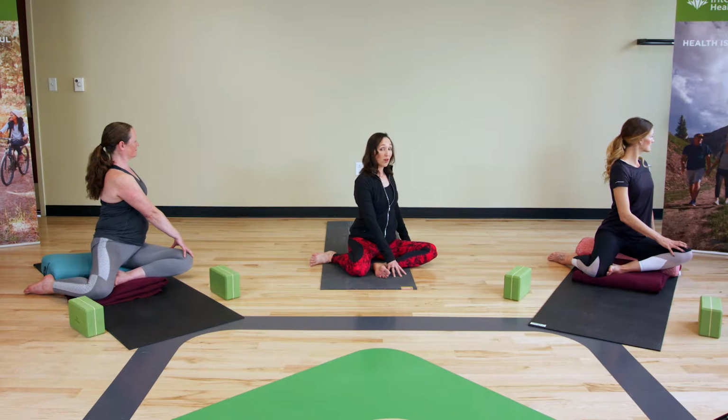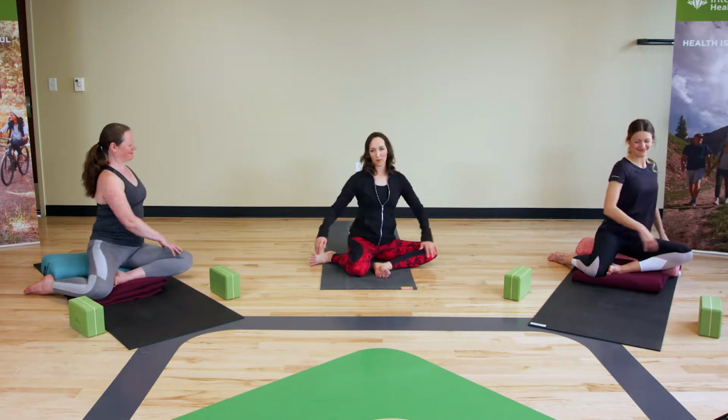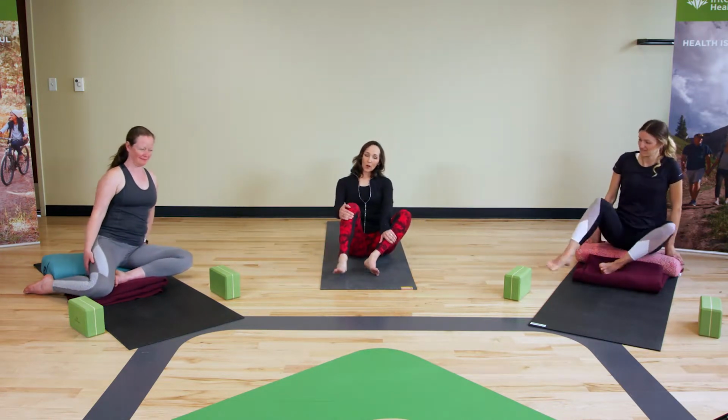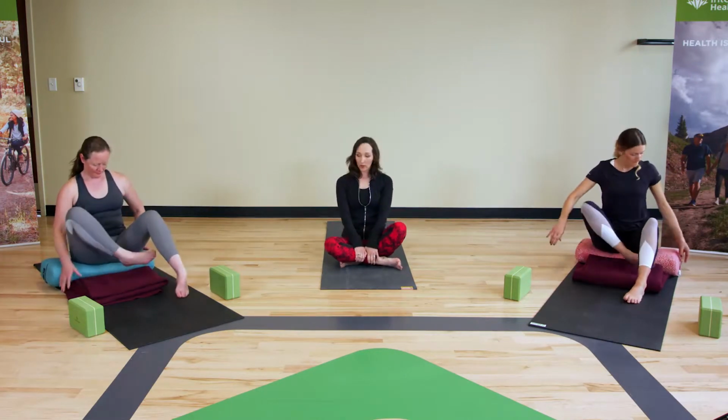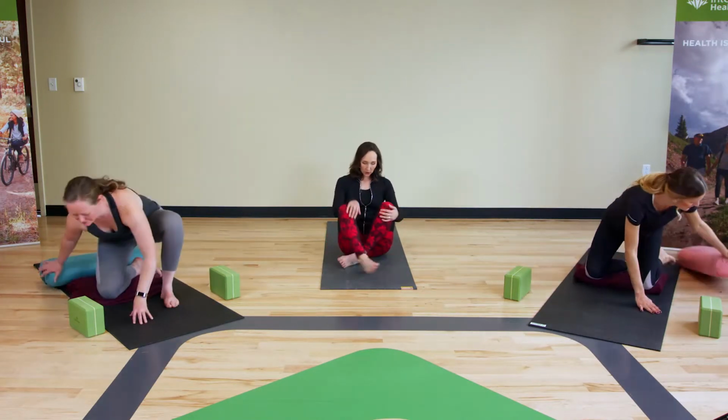And we're starting out with our comfortable poses. We might move into uncomfortable. And gently release back to the front. All right, we're going to move forward onto all fours. So go ahead and switch your position.